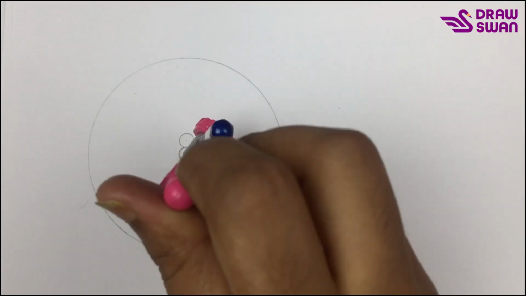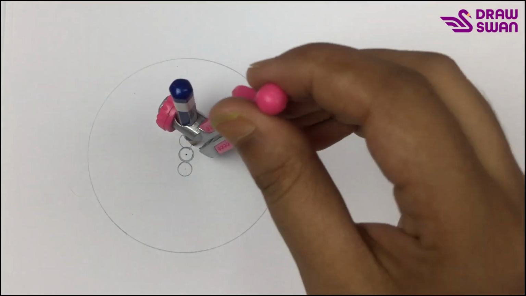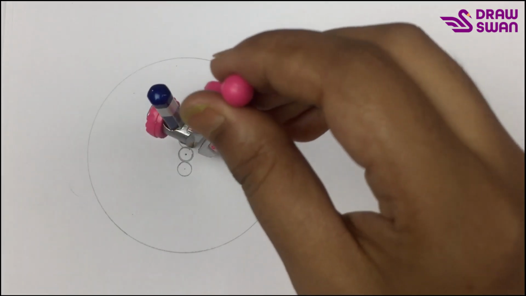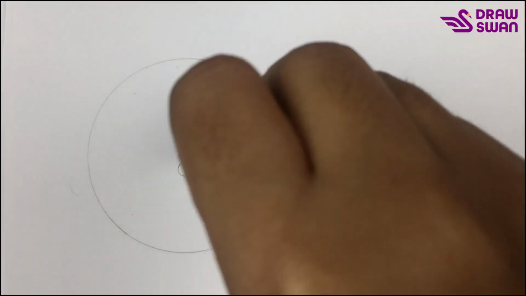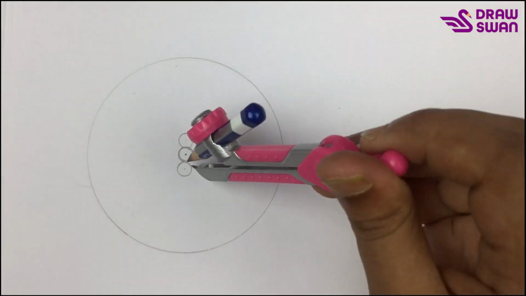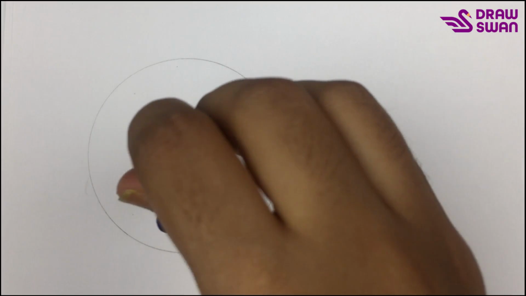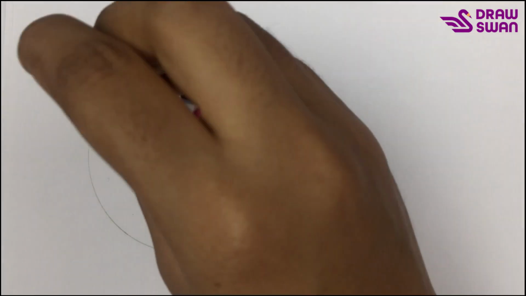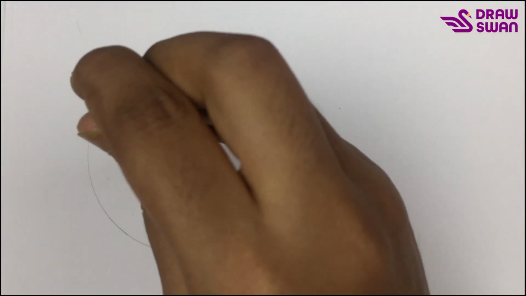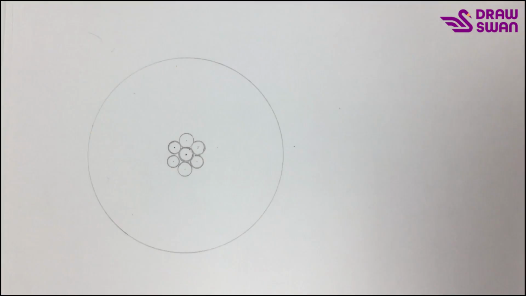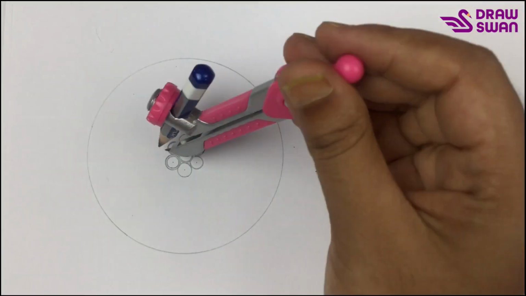Another one, another one, one more, one more, and here's the last one. Let's make this two a little bigger.